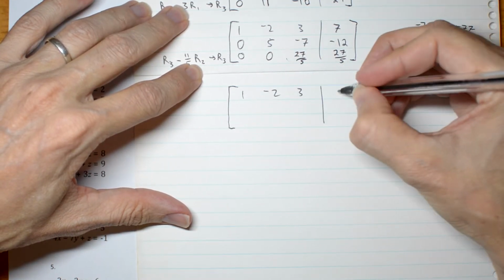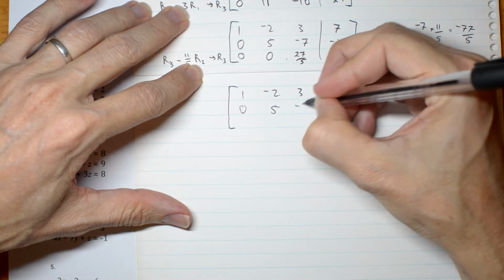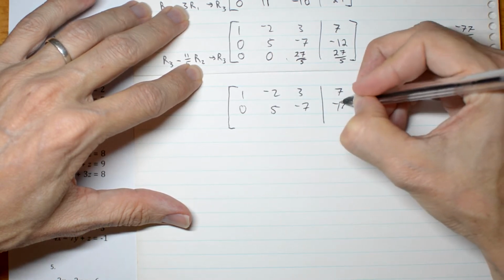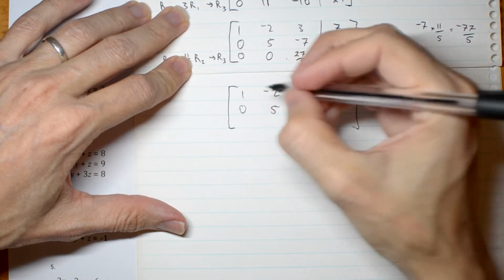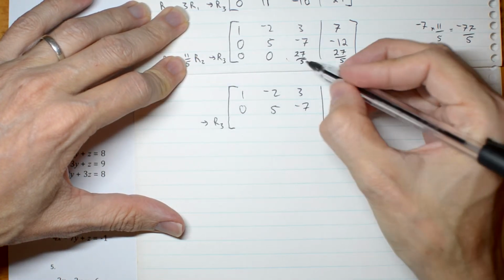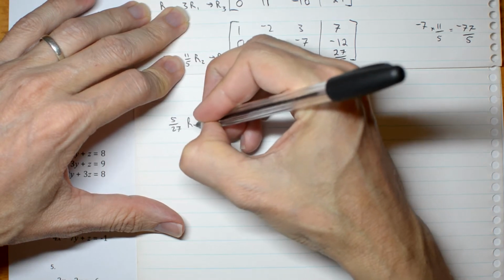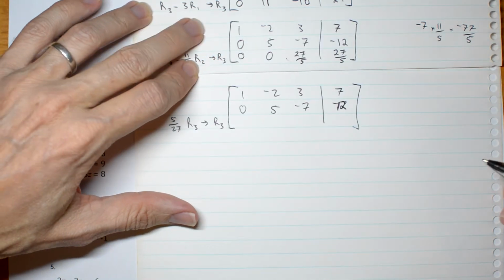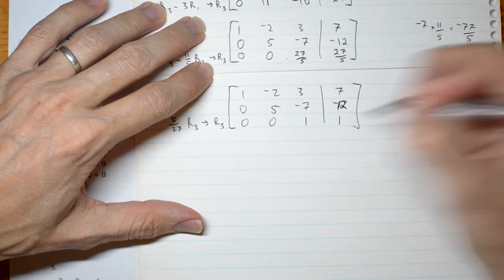The top two rows are not going to change. 0, 5, negative 7, negative 12. So the bottom row is going to become the inverse of this. 5 over 27 times row 3, which is going to make this 1 and this 1.